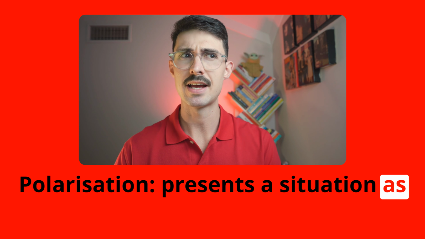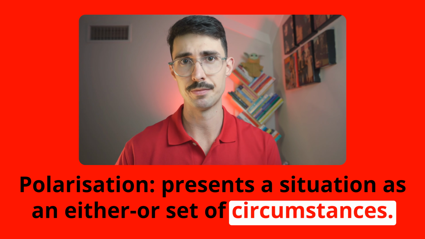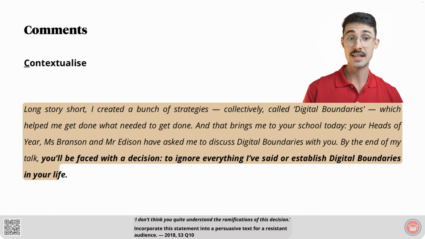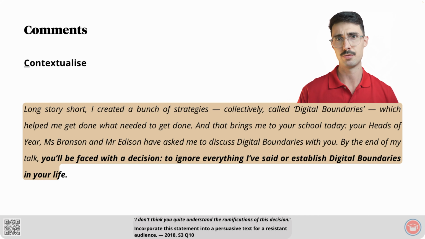Also note the use of polarization in the final part of the contextualize. Polarization is a rhetorical device found in the LFB that presents a situation as an either or set of circumstances. Either one thing happens or the other thing will happen. There's no in between. Here, I say the audience will be faced with a decision. Either they can ignore everything I've said or they can establish digital boundaries. You either do one or the other.